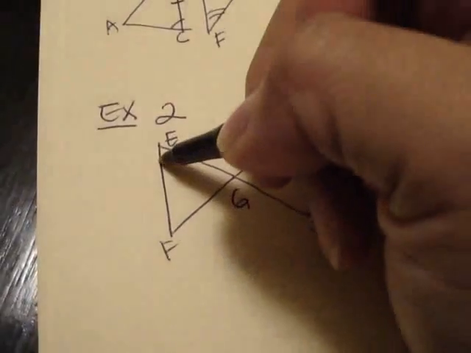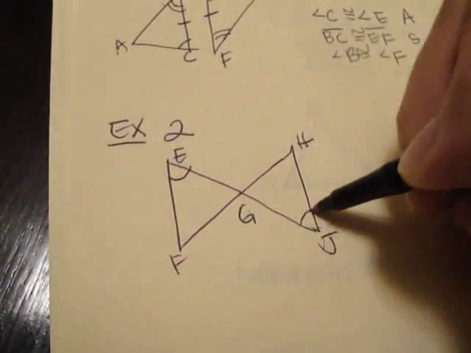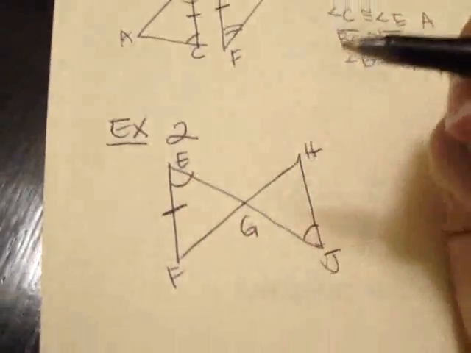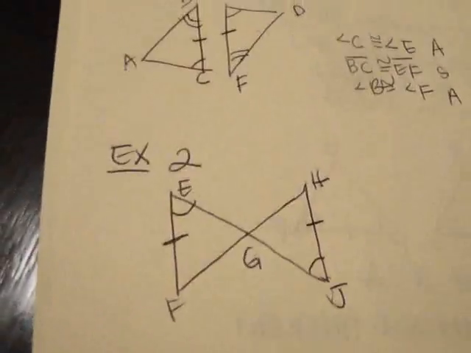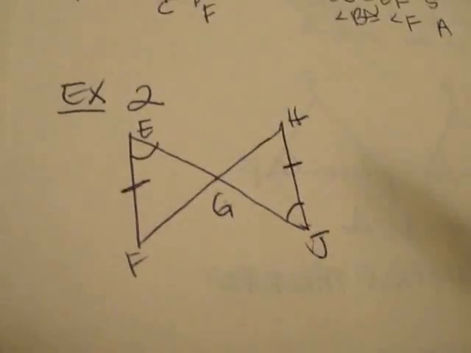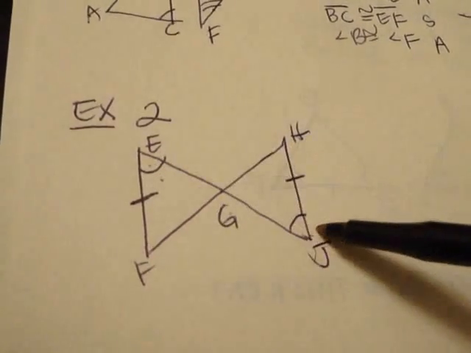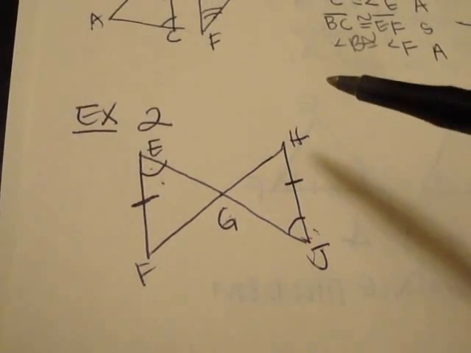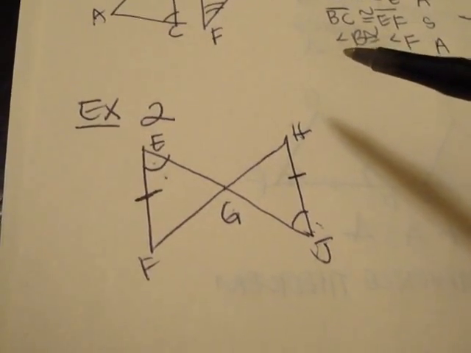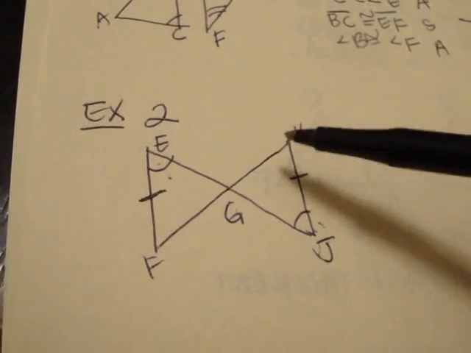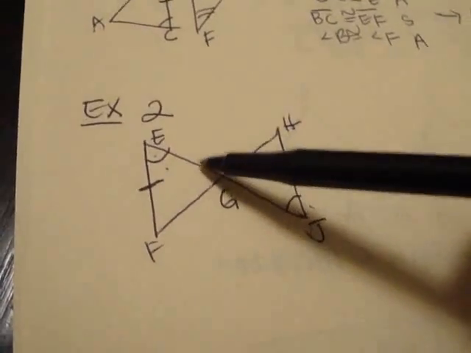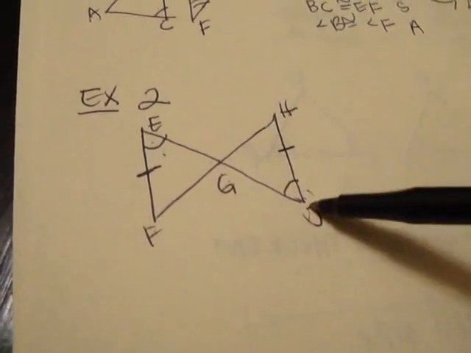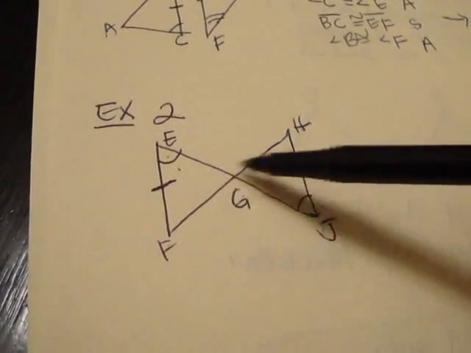And according to our markings, angle E is congruent to angle J, and side EF is congruent to side HJ. So far we have an angle, or 2 angles right here that are congruent to each other, and 2 sides that are congruent to each other, and we need to have one piece of information that allows us to prove that these 2 triangles are congruent to each other. What we notice here is that angle EGF is congruent to HGJ because they are vertical angles.